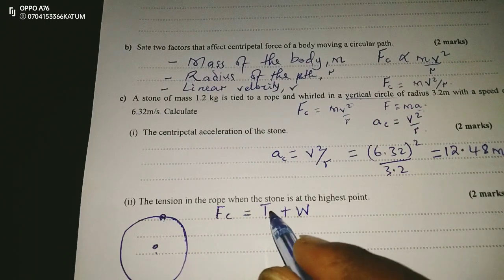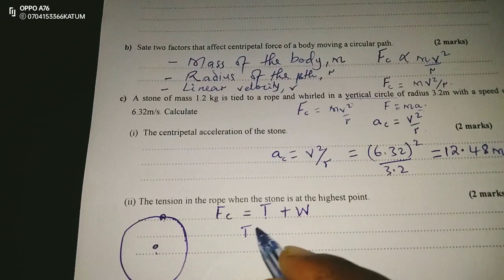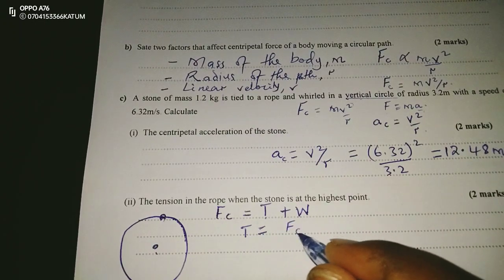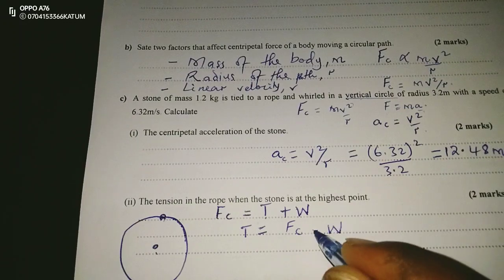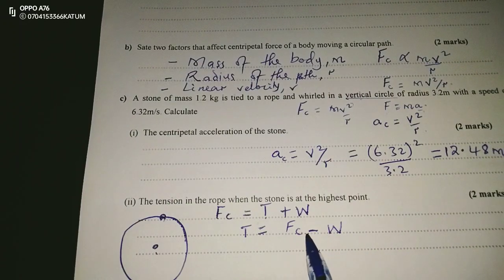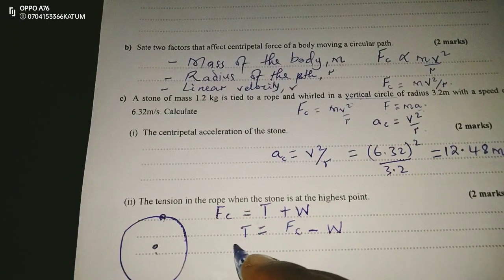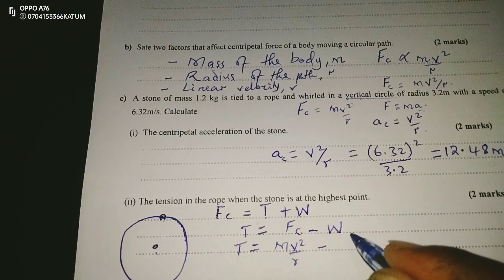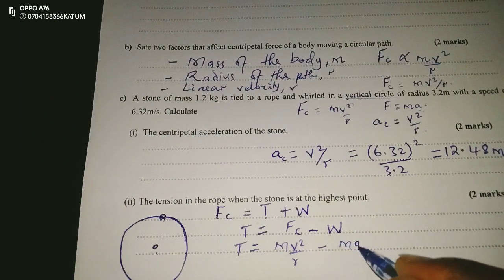So at the highest point, we can remain with the tension now. We make tension the subject, such that tension is equal to centripetal force minus the weight of this object. It should be noted that at the highest point, tension is the least, because it is being given by the difference between centripetal force and weight of the object. So this tensional force at the highest point is given by centripetal force mv squared out of r minus the weight of the stone, which is mg.